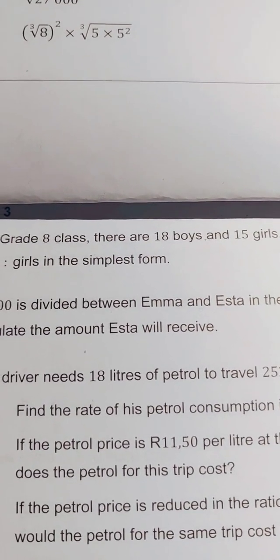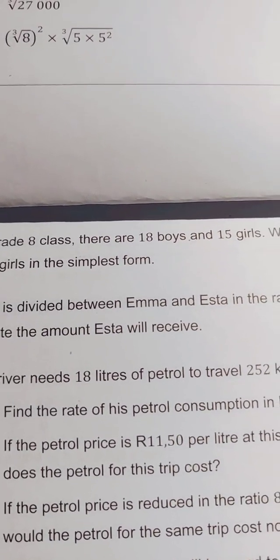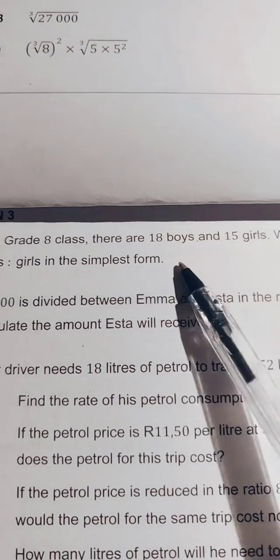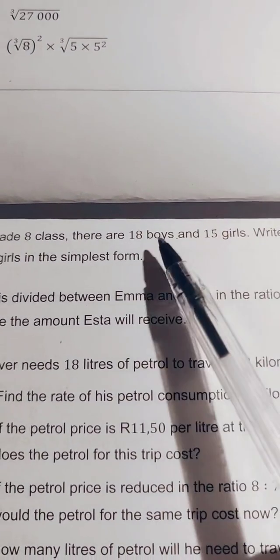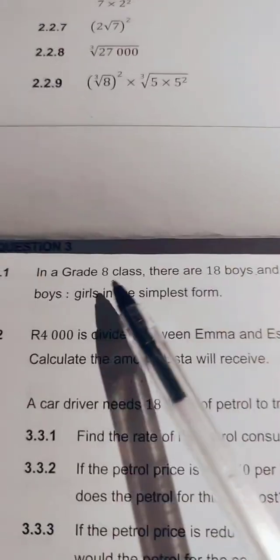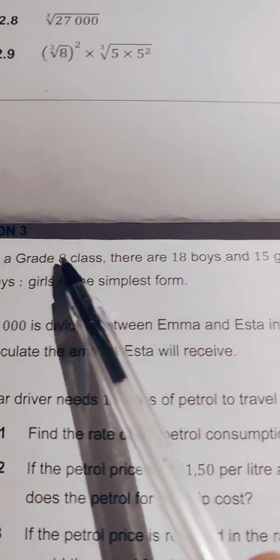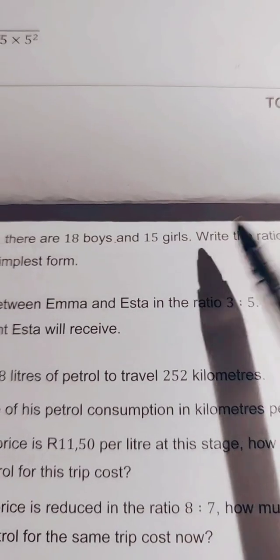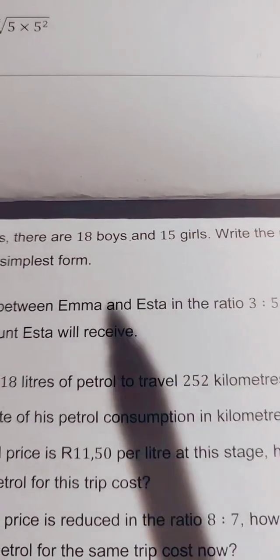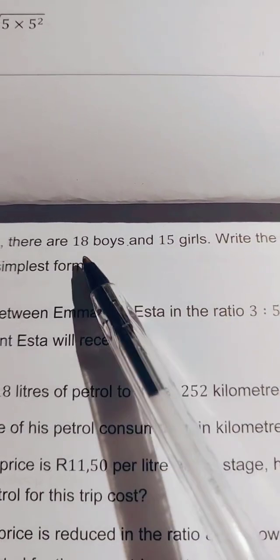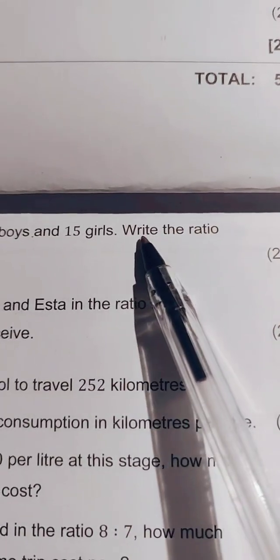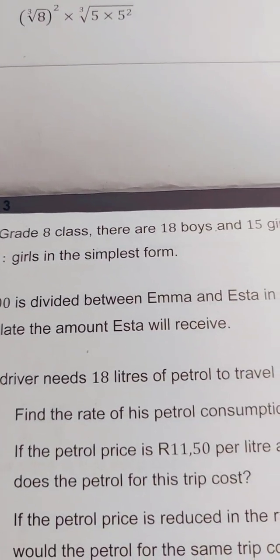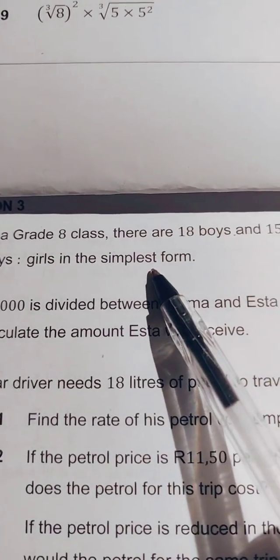So here we are looking at ratio. Now guys, what is a ratio? Ratio is the comparison between two quantities. In this case we have a class with 18 boys and 15 girls, so these are two quantities. Ratio is a comparison of two or more quantities of the same type. The question is to write the ratio of boys to girls in the simplest form.